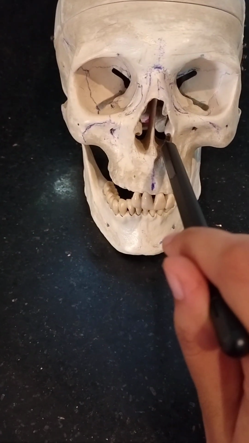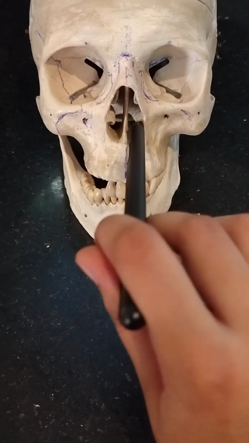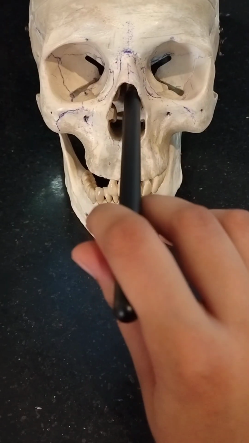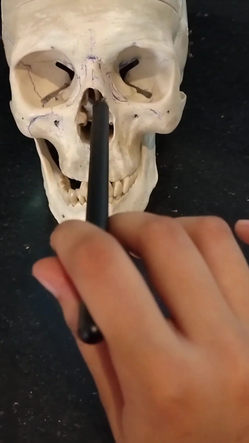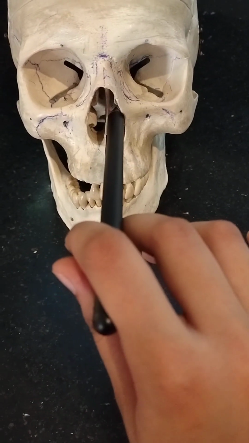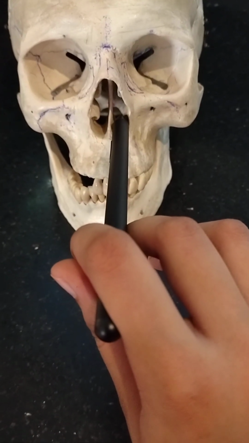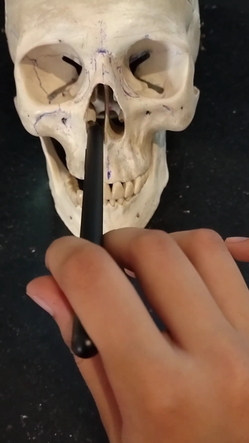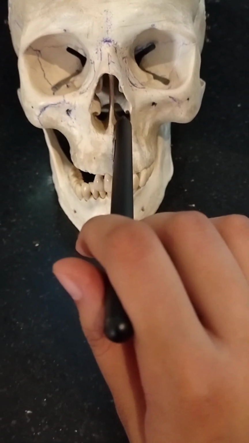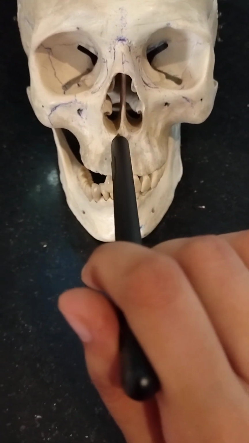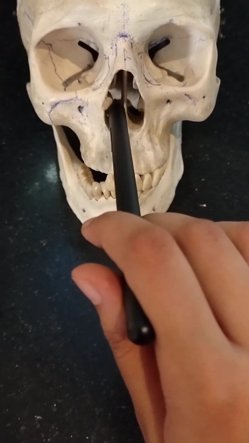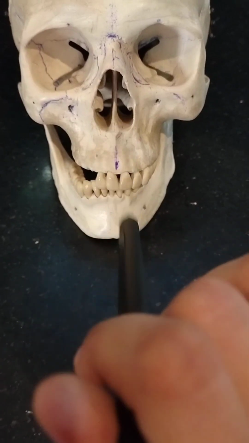We can also see in the nasal cavity the inferior nasal concha, the middle nasal concha, and the superior nasal concha. The superior and middle nasal concha are projections of the ethmoid bone, while the inferior nasal concha is a separate bone. The vomer, that is a different bone. It separates the nasal cavity into two parts.